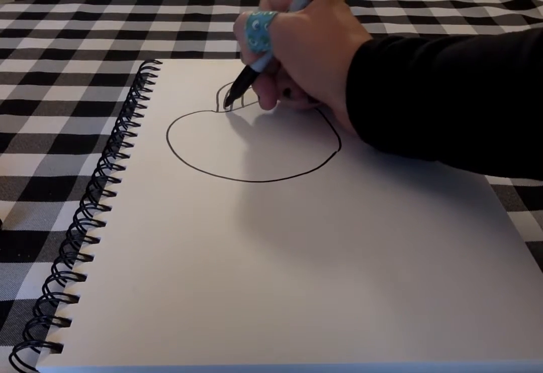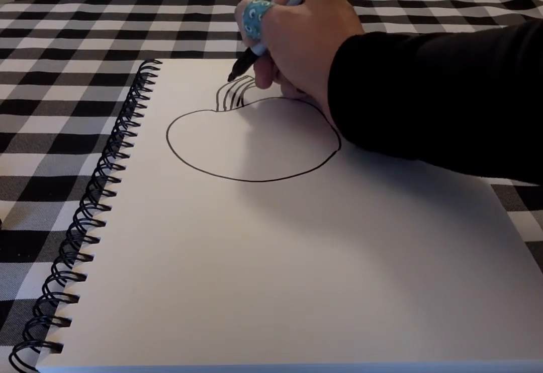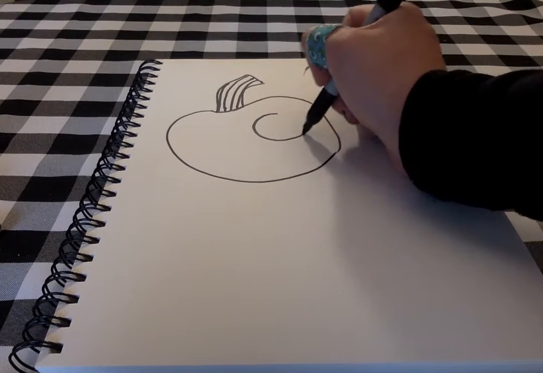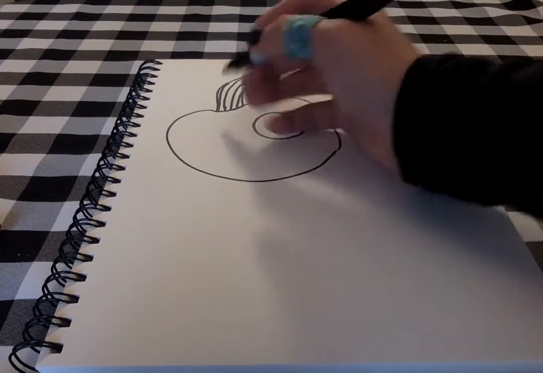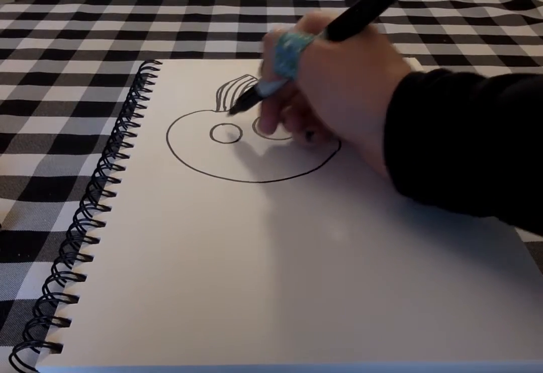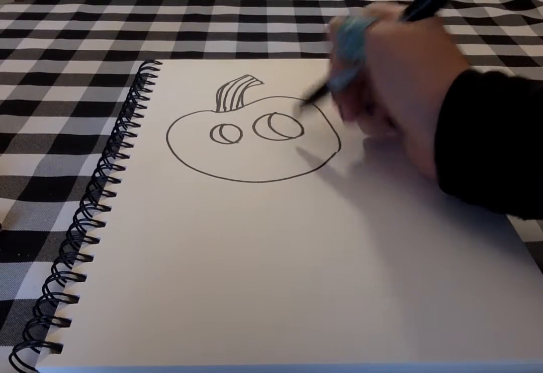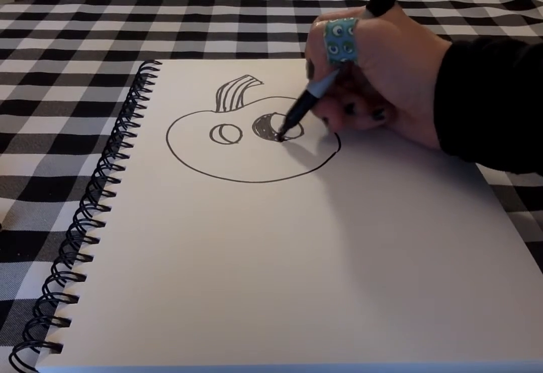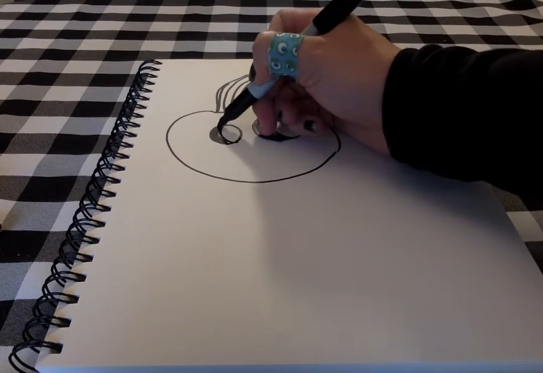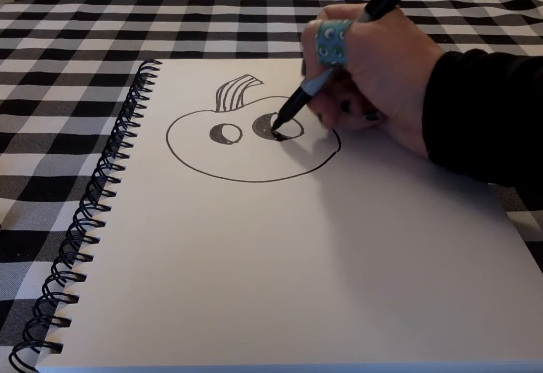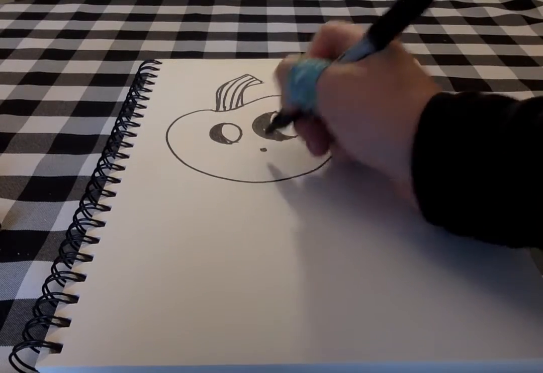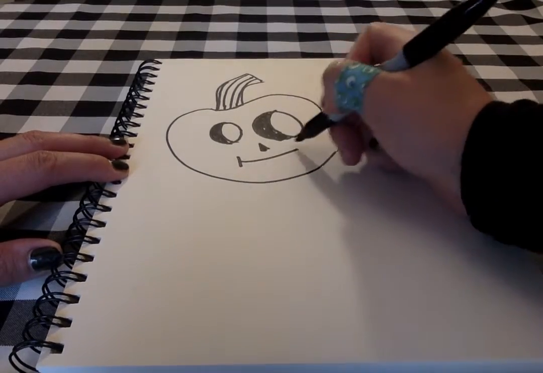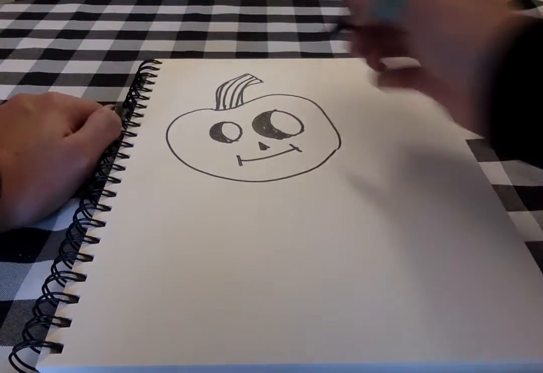And we can also create a texture by repeating lines. Remember last time we were all together, we created textures. Here's where we have geometric shapes. So circles, half circles, totally up to you. Again, I would draw in a marker. That way you don't have to Sharpie over everything when you're done. Little nose. And easy smile.